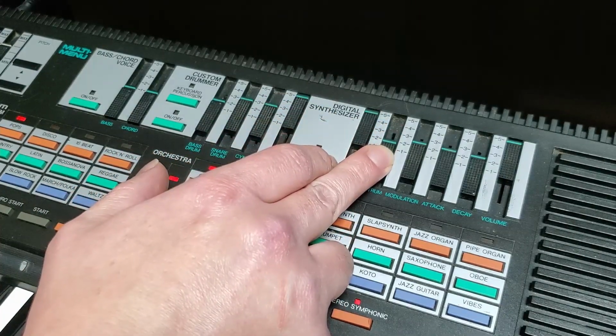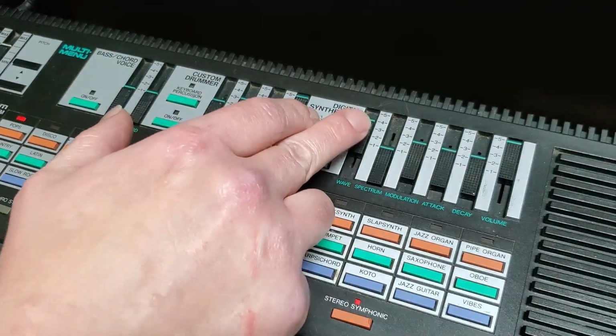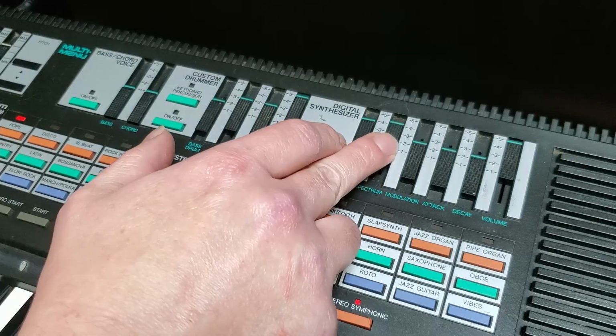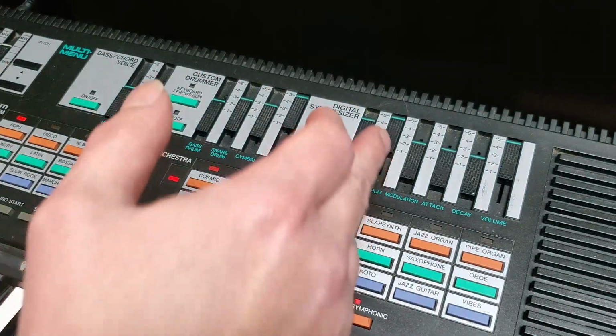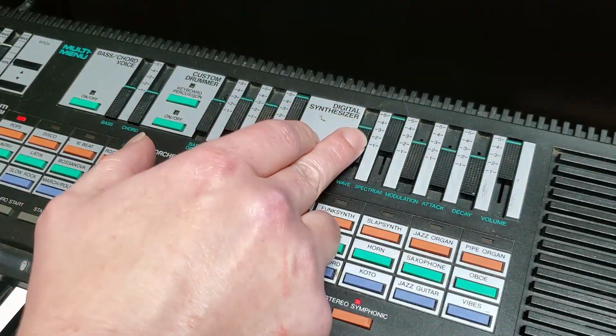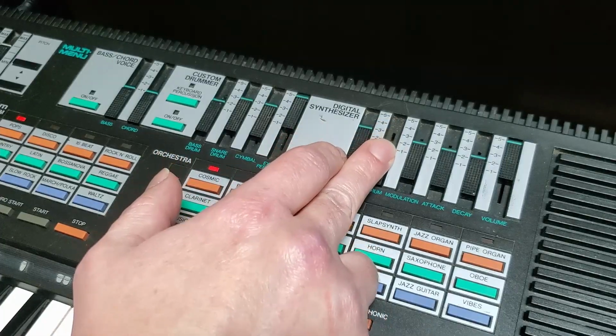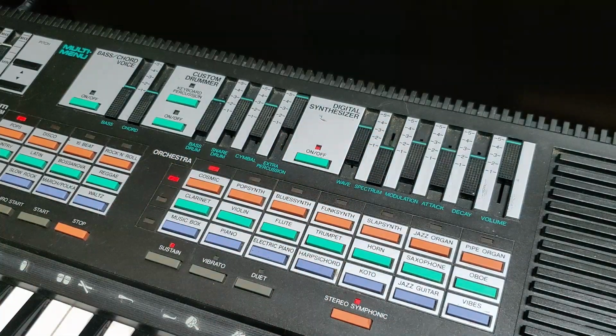So if we go down, you can get a nice low frequency sound. Or if you go all the way to the top to the 5 setting, you get a high frequency sound. Now you'll notice that there are very big steps.